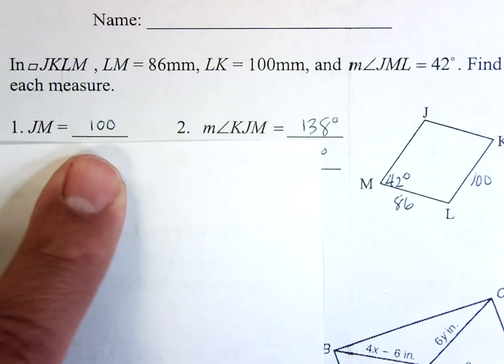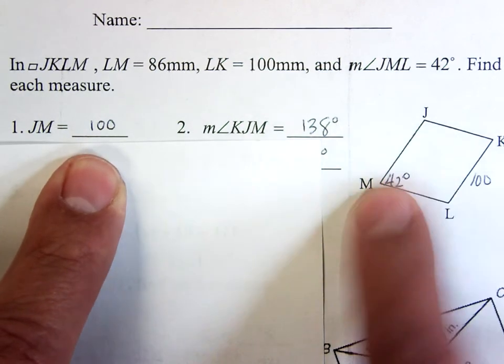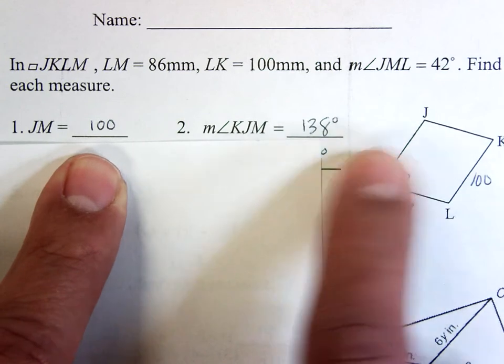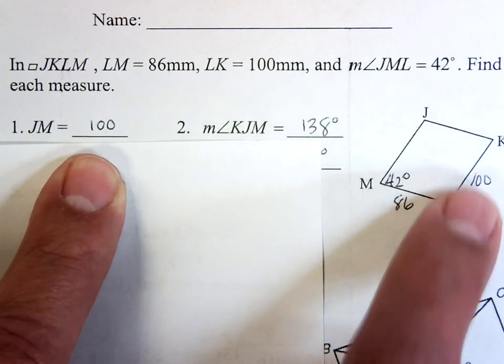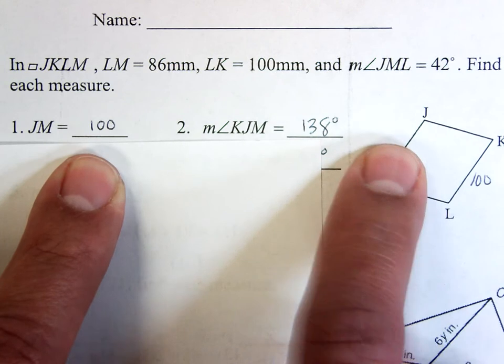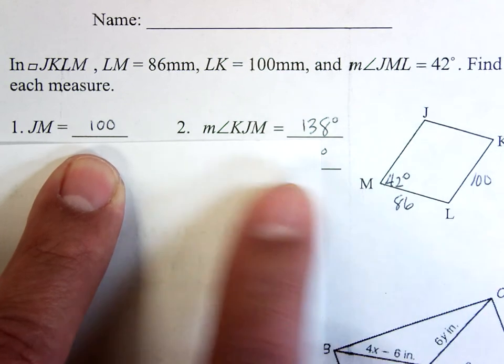Well, JM has to be 100. Remember, opposite sides are congruent to each other. So this is 100, then JM must be 100.